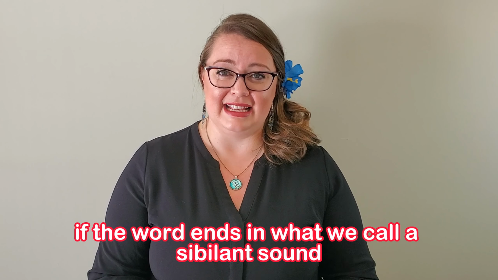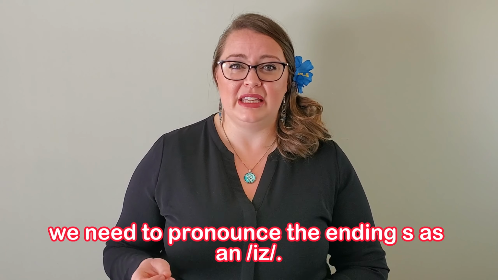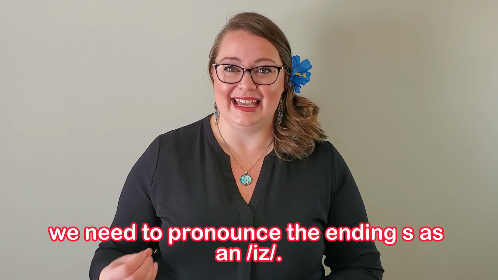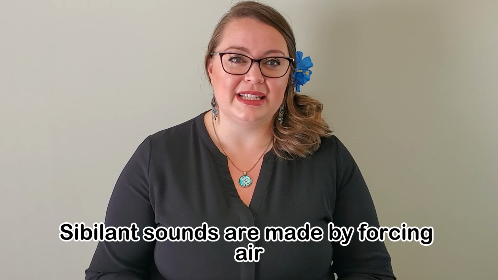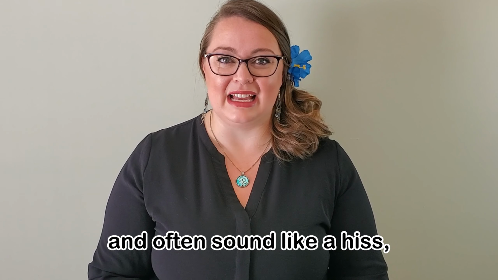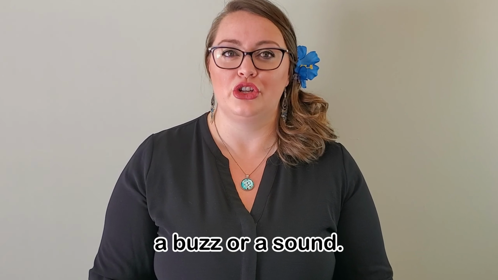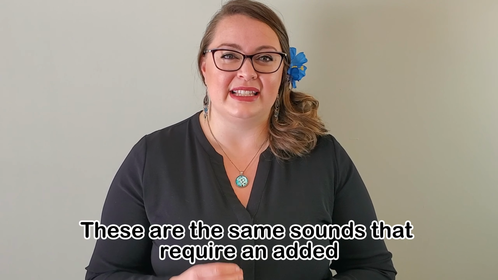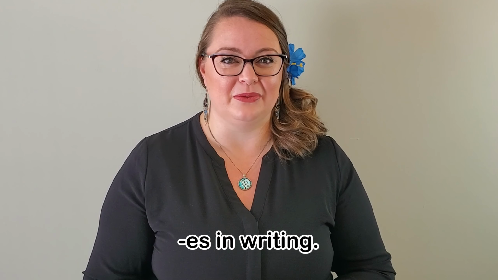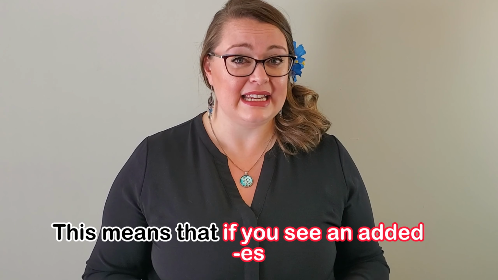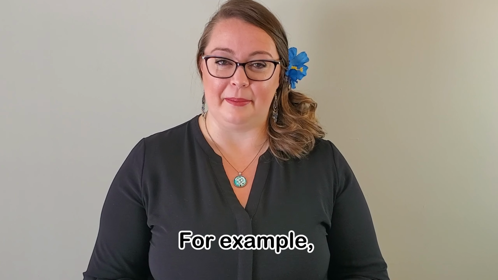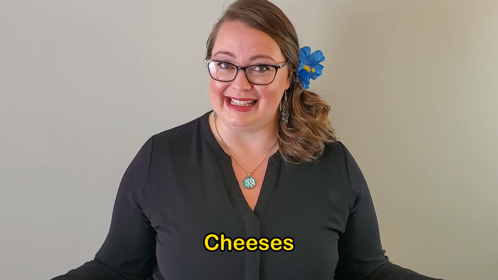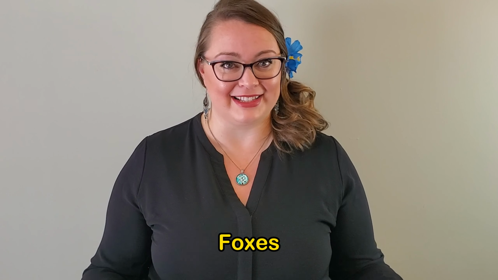Finally, if the word ends in what we call a sibilant sound, we need to pronounce the ending S as an iz. This means that there is a full syllable being added onto these words. Sibilant sounds are made by forcing air out towards your teeth and often sound like a hiss, a buzz, or a sh sound. These are the same sounds that require an added ES in writing. This means that if you see an added ES instead of just an S, you need to add the extra syllable. For example, buzzes, cheeses, wishes, and foxes.